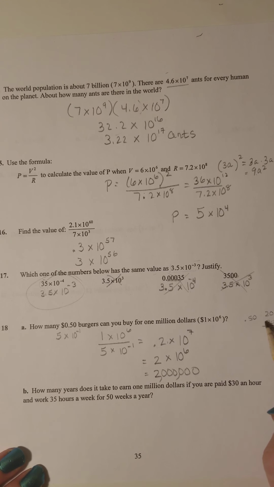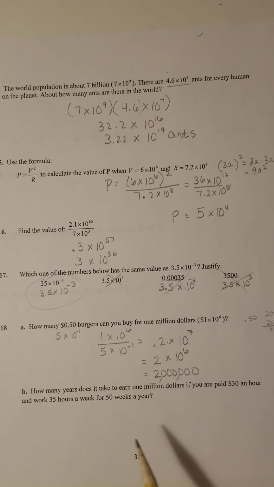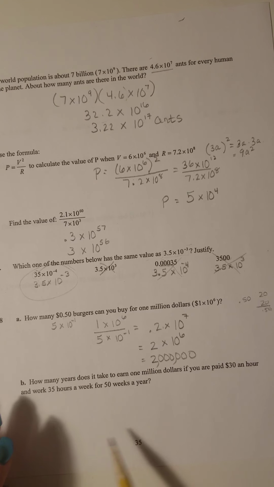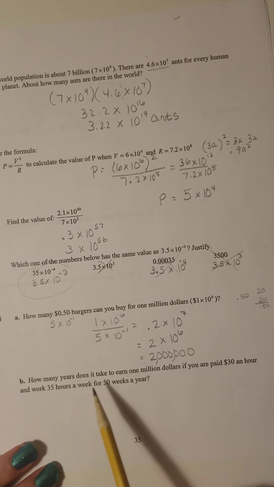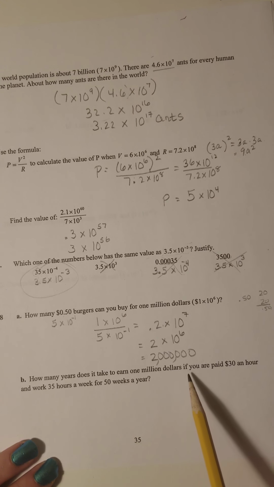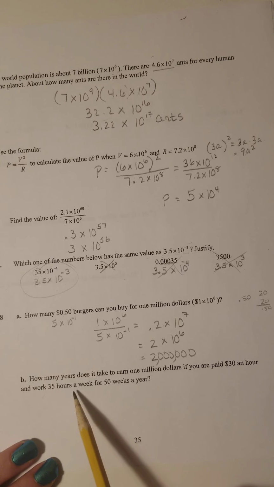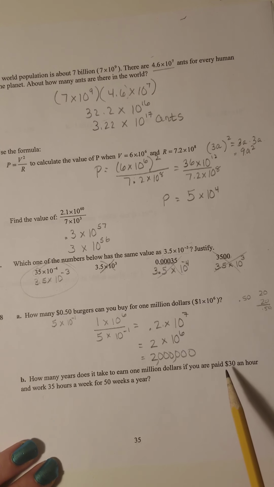Which is kind of easy to figure out, right? If we go back to this question, if it's 20 and they're 50 cents, well, 20 divided by 50 is 40. It's going to be twice as much as you have. All right, last question here for on this page. We're on page 35. How many years does it take to earn $1 million if you're paid $30 an hour and work 35 hours a week and for 50 weeks a year?